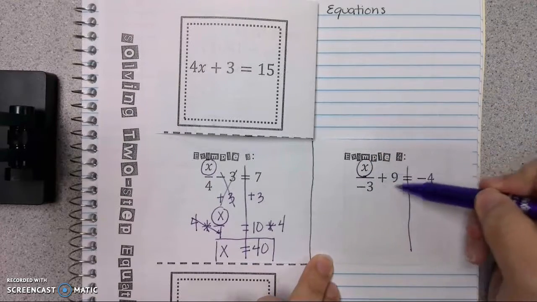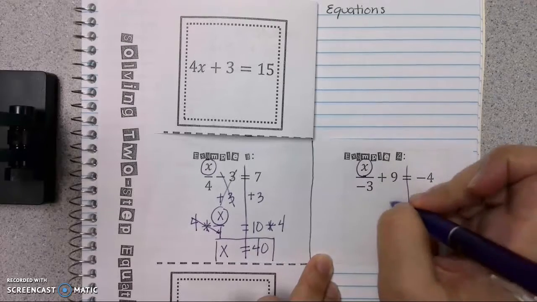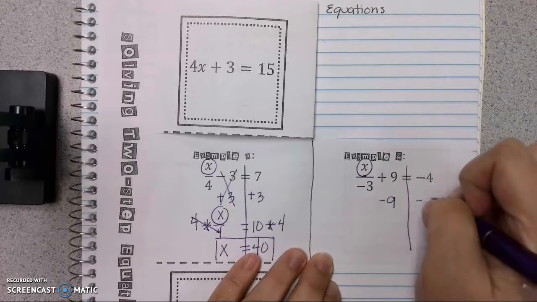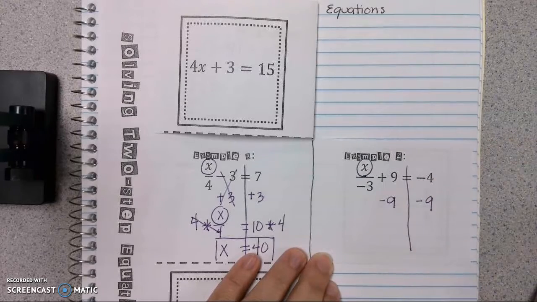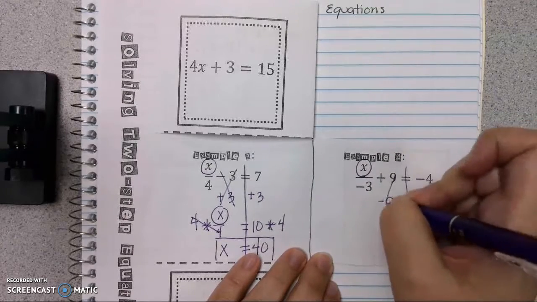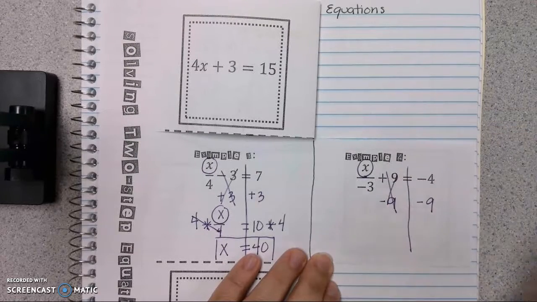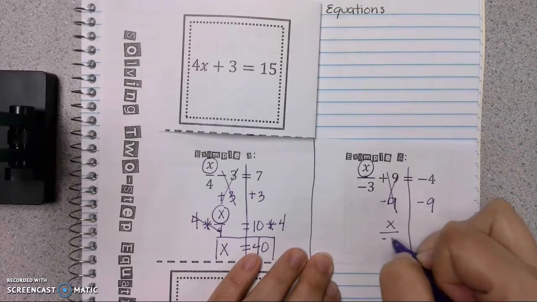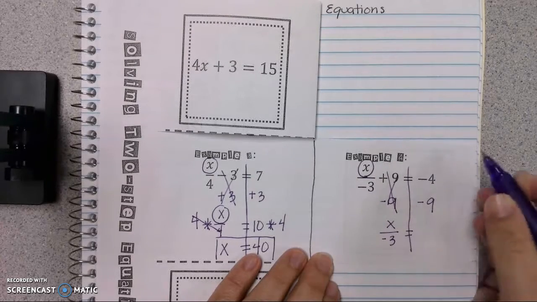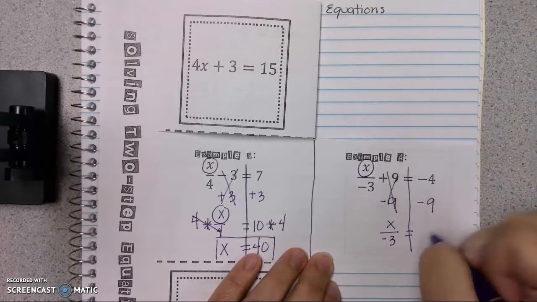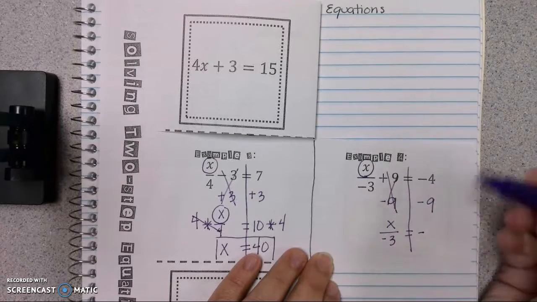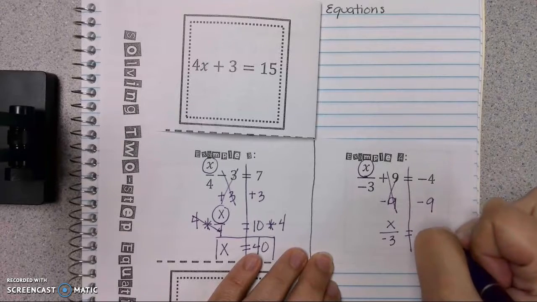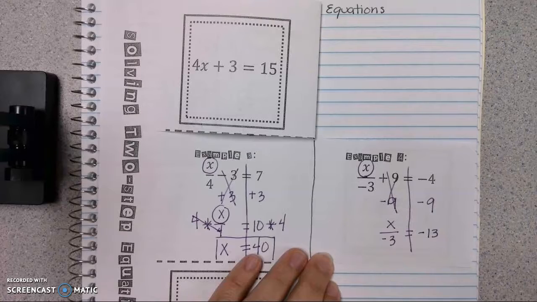Since this is completely separate from my x, I'm going to move that plus 9. The opposite of adding 9 is subtracting 9. If I do it on one side of my equal sign, I have to do it on the other. This one cancels out. Didn't do anything down here yet, so I'm just going to move x divided by negative 3 over. Negative 4 plus negative 9, sorry about that, is equal to negative 13.